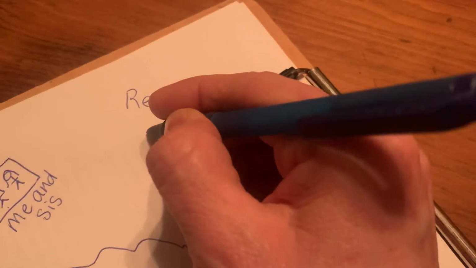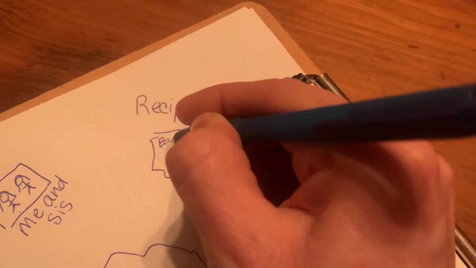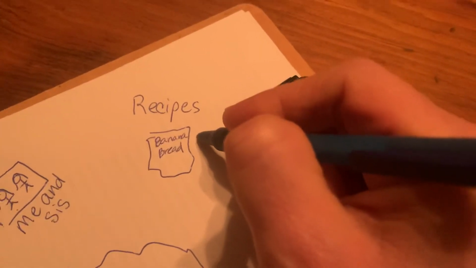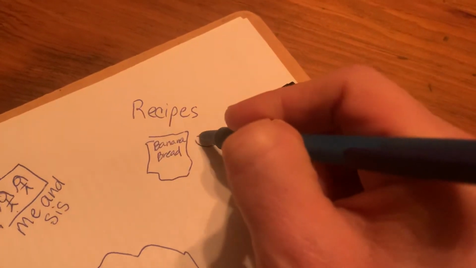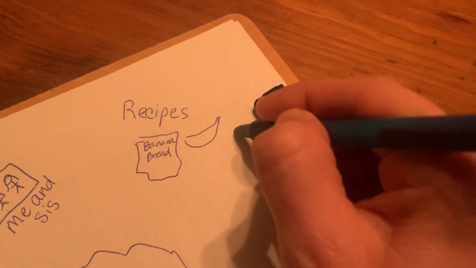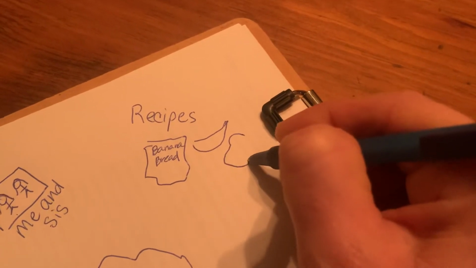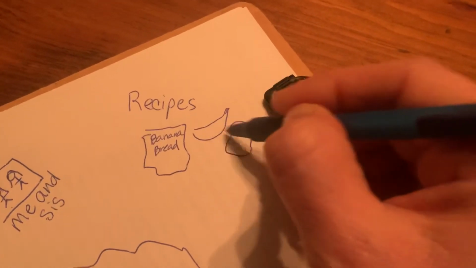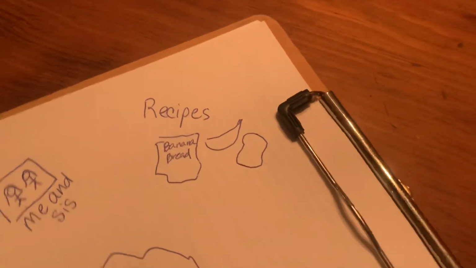Now, recipes. If I'm going to gather some recipes in my house, one thing for sure that I'm going to gather is a recipe of my banana bread. That is a favorite. It's something that we all like to eat. And I could draw a picture of it by drawing a banana. And I could also draw a piece of bread, so that I know that this is banana bread if I can't write the words.